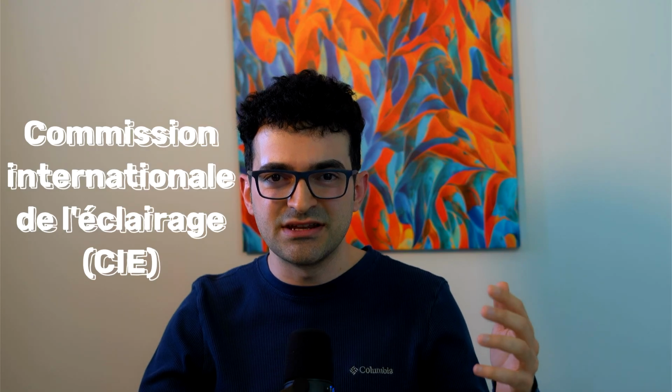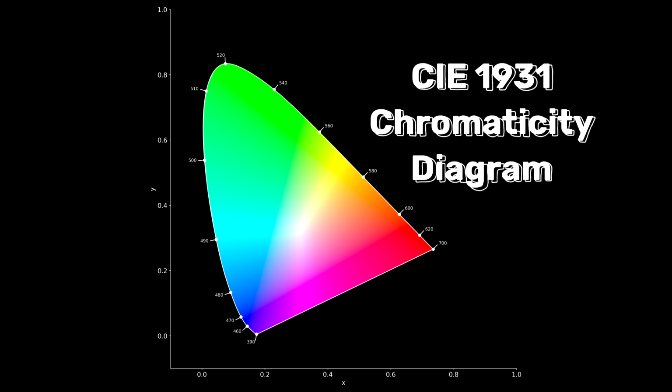In 1931, the International Commission on Illumination introduced a three-dimensional space representing all perceivable colors, known as the CIE XYZ Color Space. This color space provides a standard reference against which color spaces can be defined, measured, and converted to each other. This CIE 1931 chromaticity diagram is a two-dimensional projection of that.